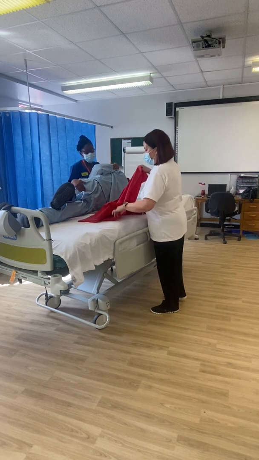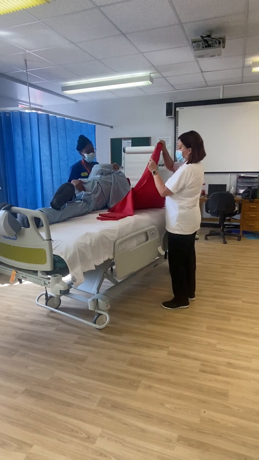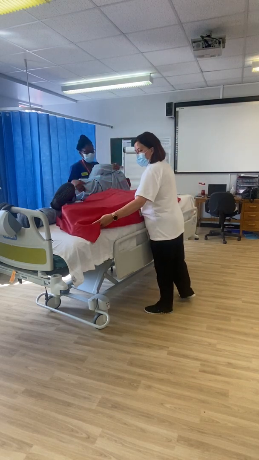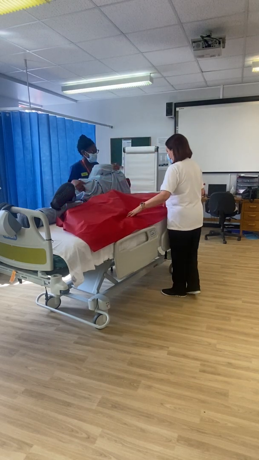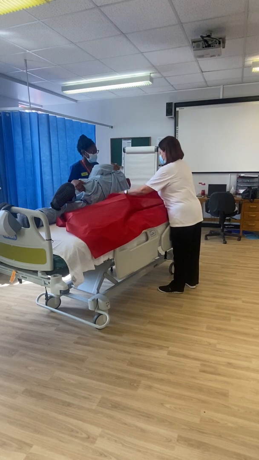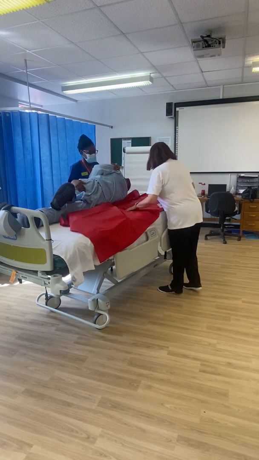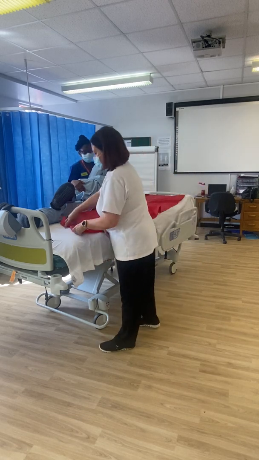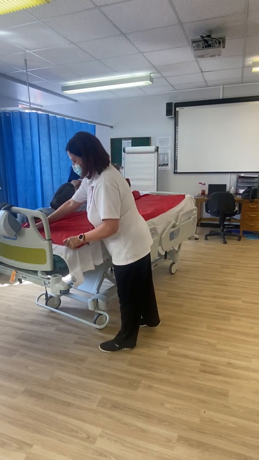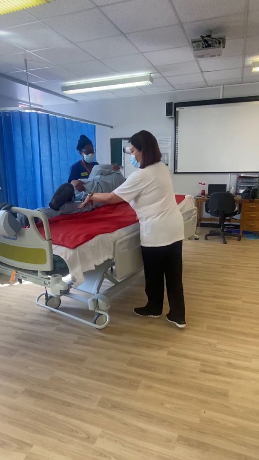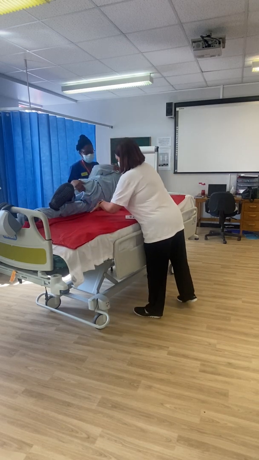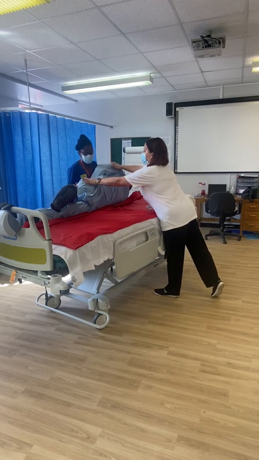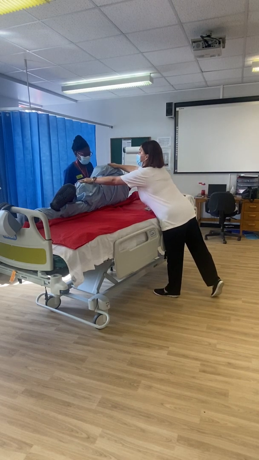We now open up our slide sheet. It's a tubular slide sheet. It doesn't matter which way out it is because it's slippery all the way around it. So with this edge level with the edge of the bed and ensuring that it goes all the way down to the feet, we're going to just tuck the other edge of the slide sheet gently underneath the patient and then roll them back. Ready, steady, go.